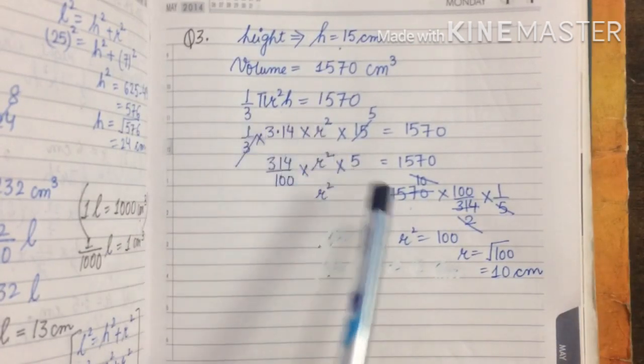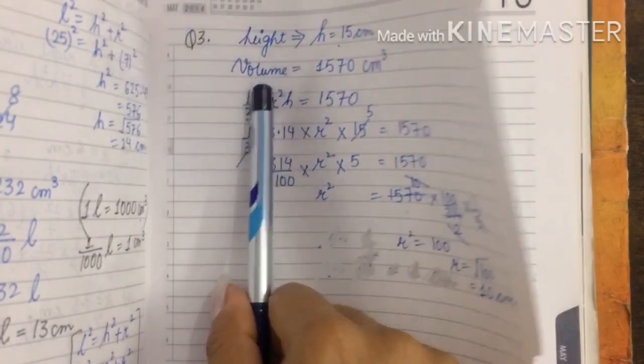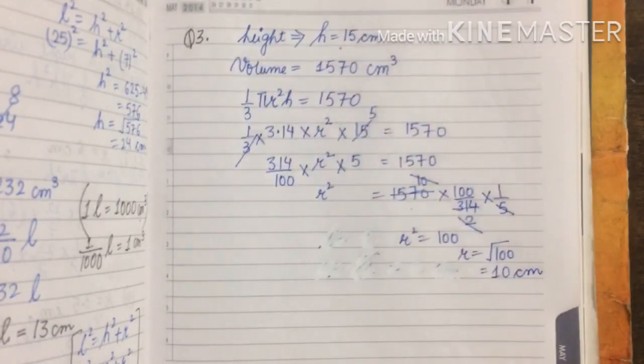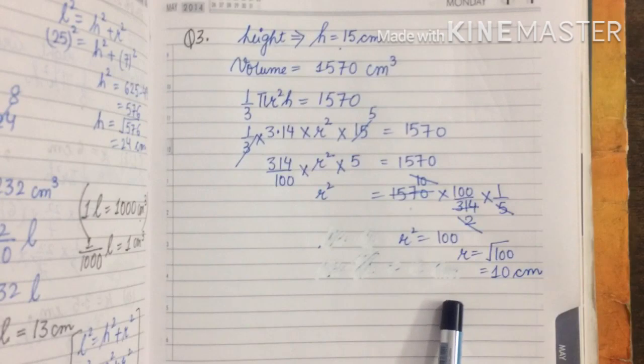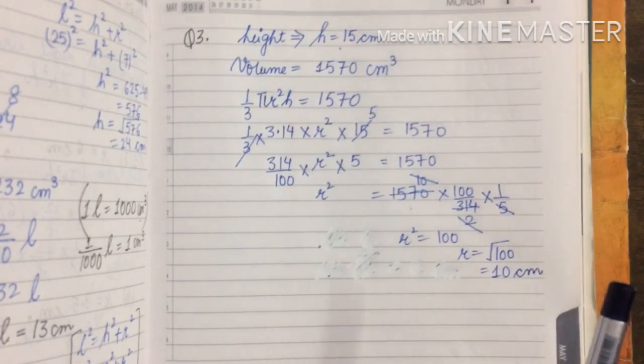Now we have calculated the radius with the help of volume when height was given. They could also ask to find out the surface area after this. Let's do the next question now.